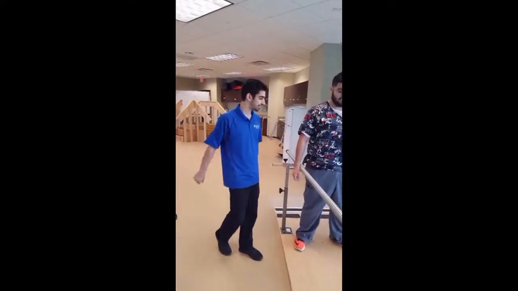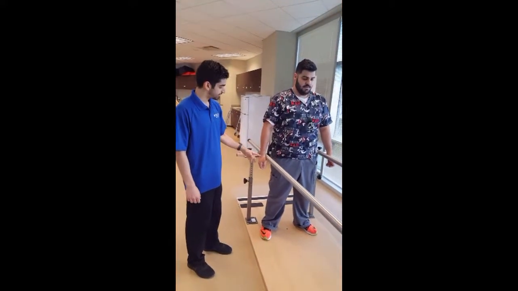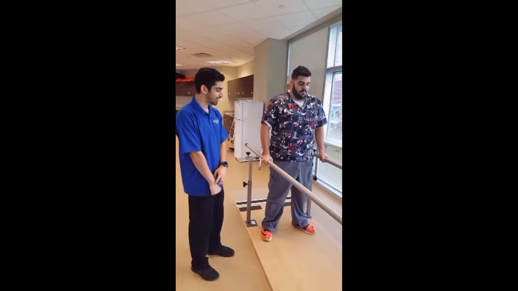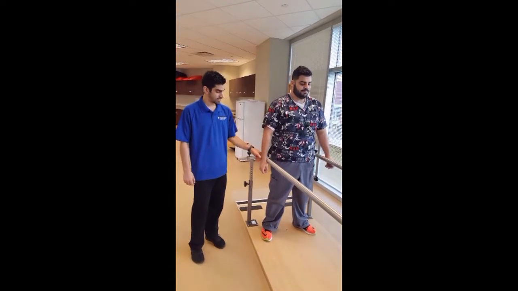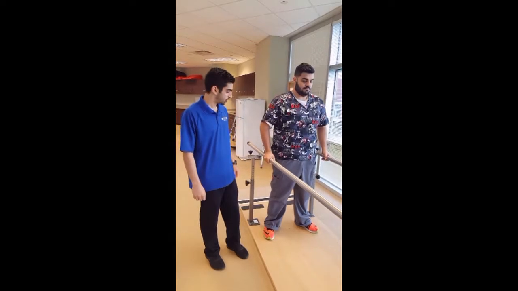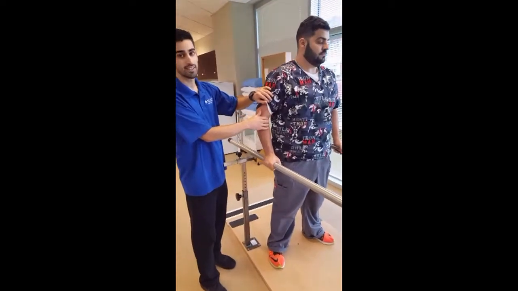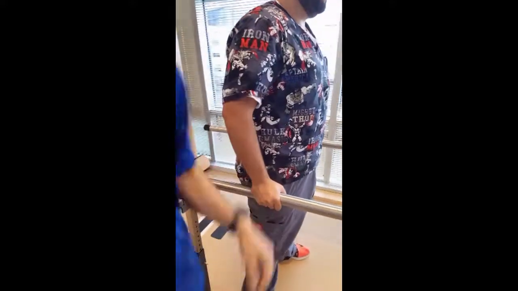For the parallel bars, you want to make sure, with the same general rule as before, that the bars are at his ulnar styloid. Put your hands down. And then also that the bars are shoulder width apart. And you also want to make sure that the angle at the elbow is 20 to 30 degrees. That's going to be the same thing with all the other assistive devices as well.